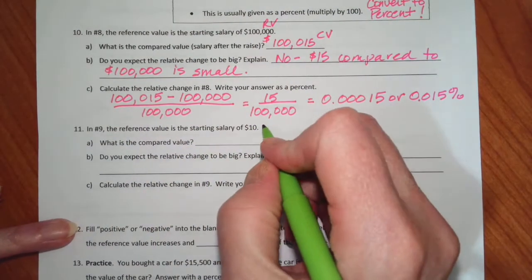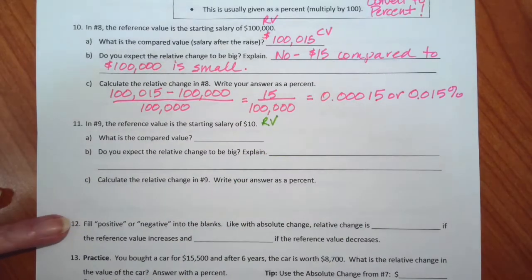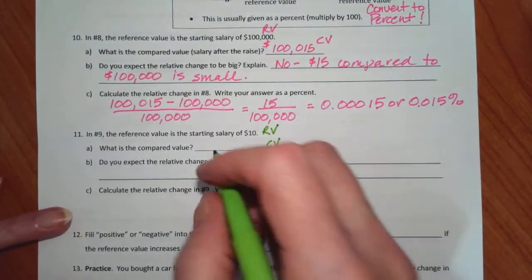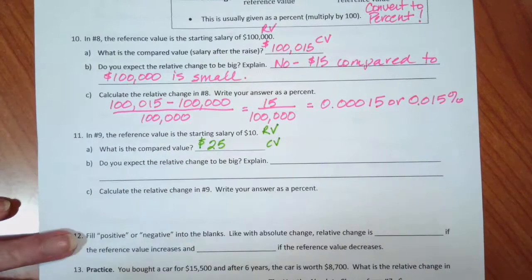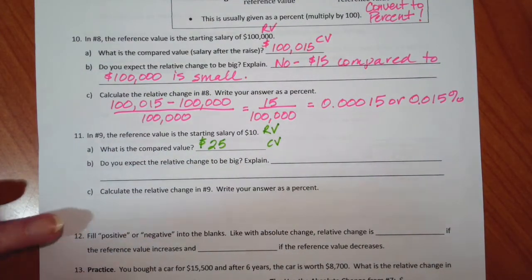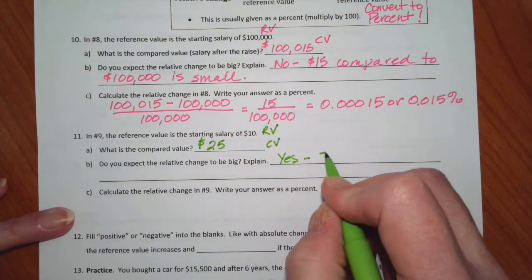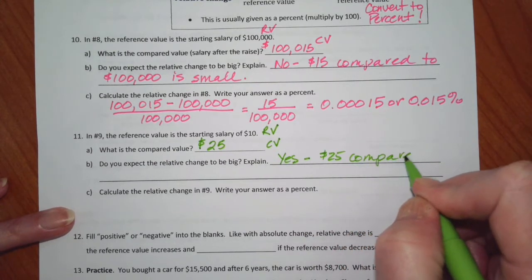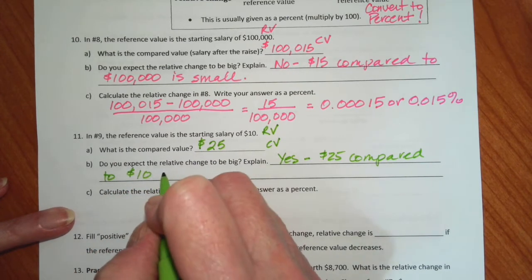Okay, so our reference value on number 9 was $10. The compared value, if you got a $15 raise, is $25. So do you expect this to be big? I do. $25 compared to $10 is large.